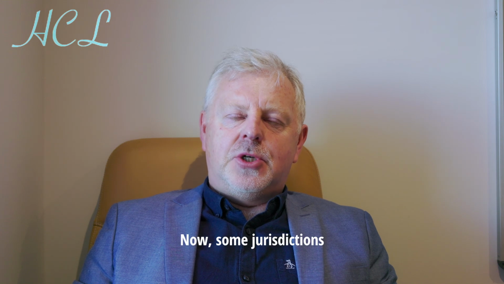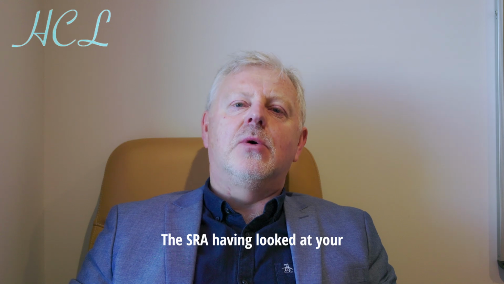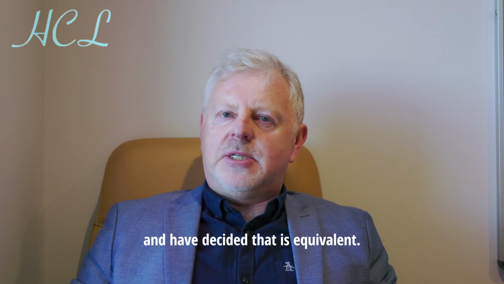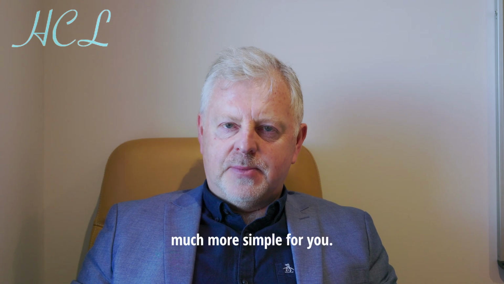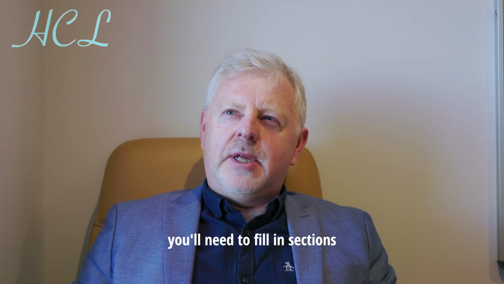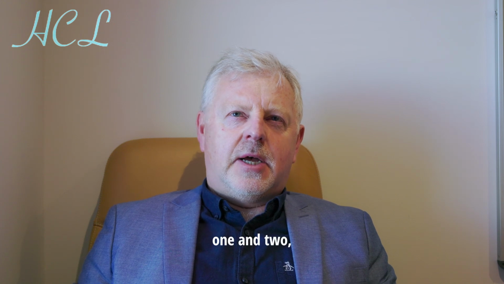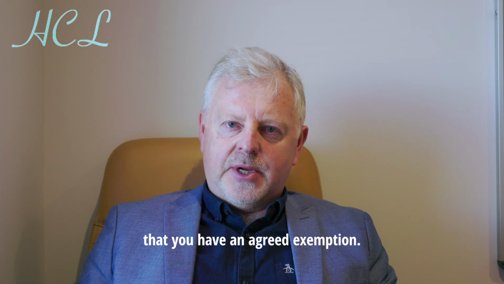Now, some jurisdictions already have an agreed exemption, the SRA having looked at your qualification process and decided that that is equivalent. And so the process is much more simple for you. For the application form, you'll need to fill in sections 1 and 2, 3, and then 4A from memory. 4A is where you're saying that you have an agreed exemption.